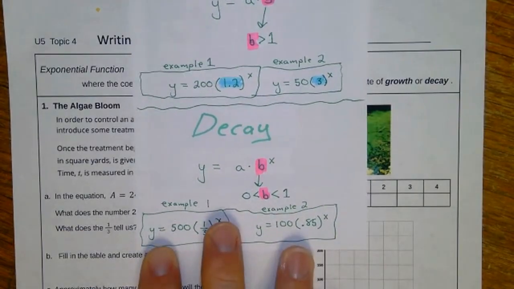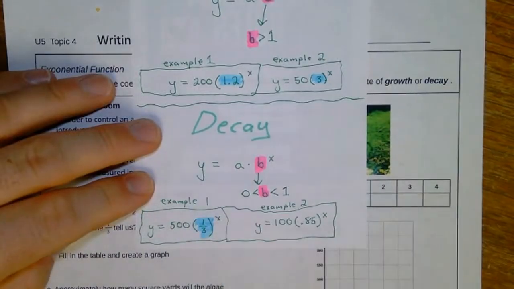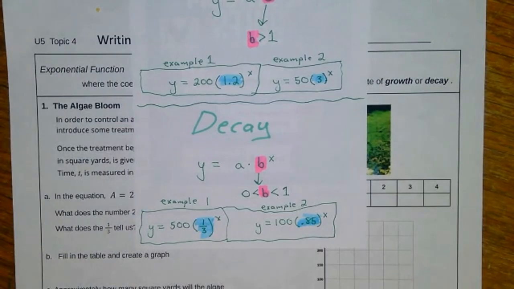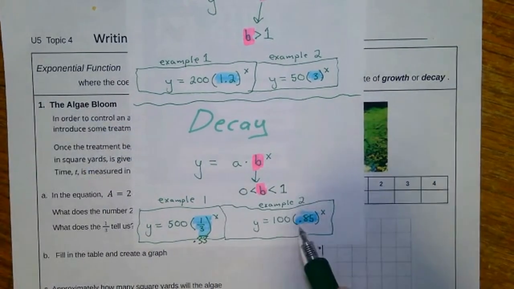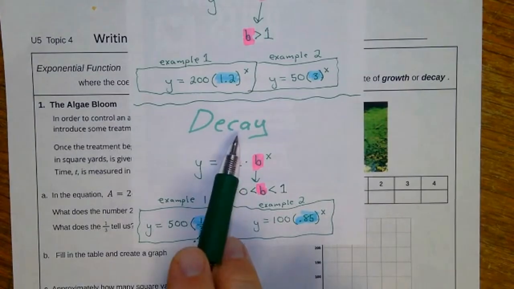In terms of decay, again, it's the same idea. What is happening to the number to the power? If that number is less than 1, a third is really, if you were not sure, 0.33 forever in your calculator. And here is 0.85. Because those are under 1, it's decay.